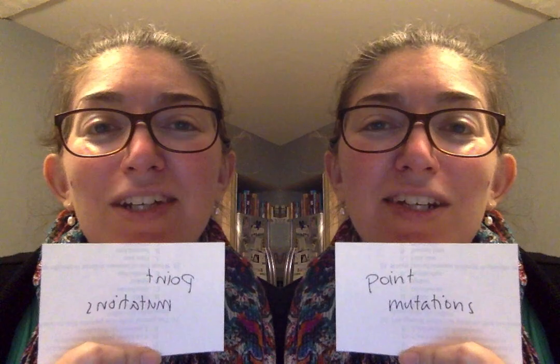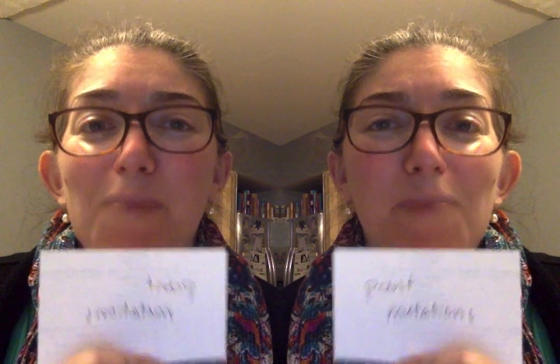A point mutation is a change in a single base pair. So ATG becomes ATT. One of those bases changes. There are other types of mutations where whole chunks of DNA get deleted, but we're going to focus on point mutations. Even though they're small, just one base change, that change can have huge effects downstream for the cell.